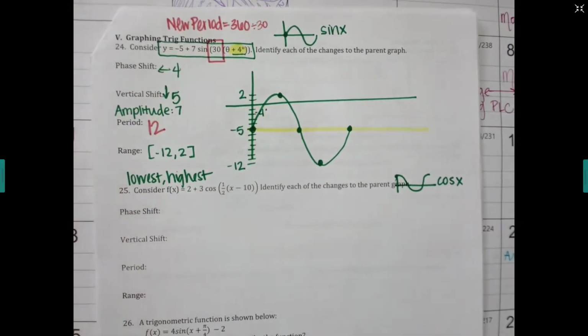And then if you're wondering if you'll actually have to graph one of these on your semester exam, you won't. The question on your exam is just like 26 down here at the bottom. Yes, sir.